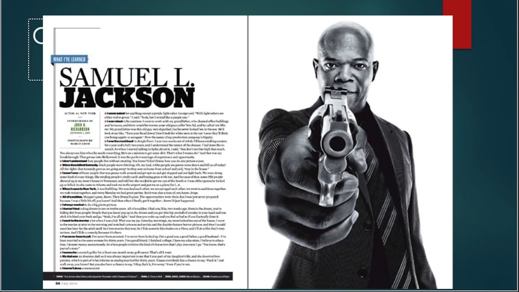I think this one really works with the focal point. So I think the focal point is definitely either the eyes of Samuel Jackson or the gun, and our eye will move between those two focal points. As far as balance, we have a lot of words on the left, and we have a very strong picture on the right. Remember, when we talk about contrast, the strongest contrast that you can create is black and white. So all those things, I think, play really well with each other to create a strong design.